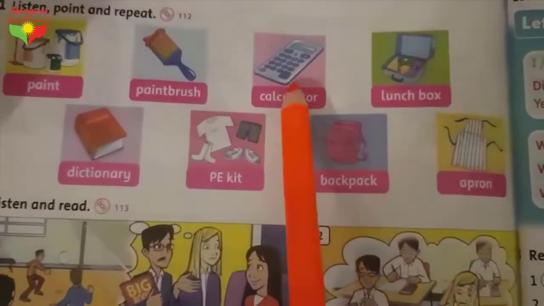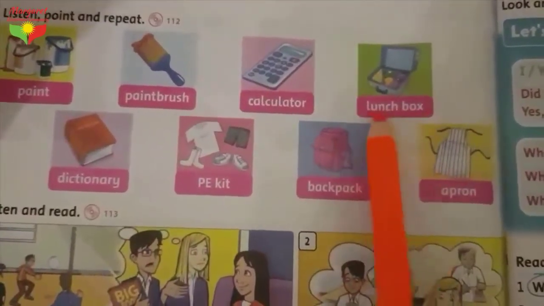So that's calculator. And next word we have lunchbox.